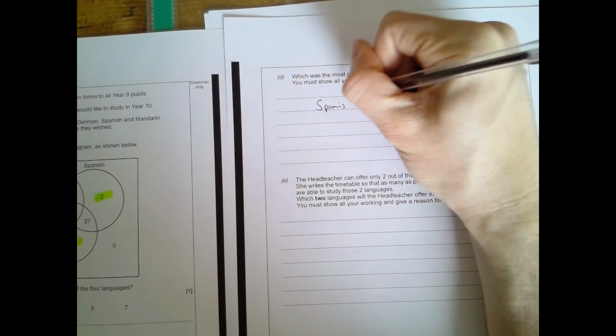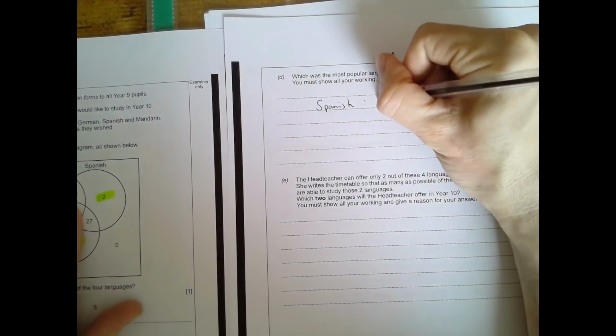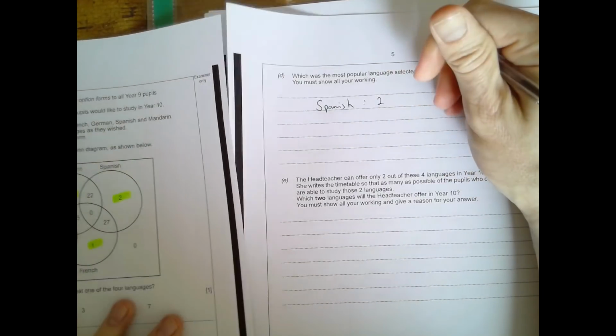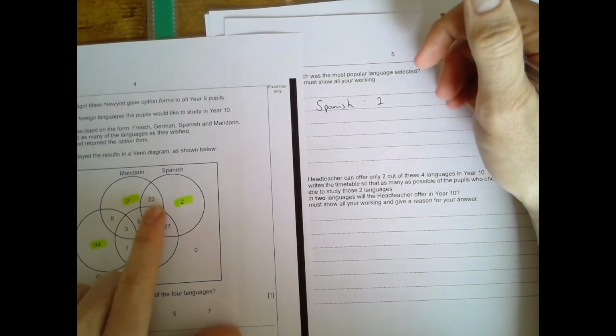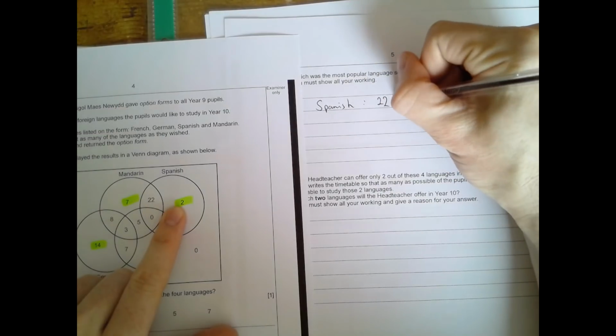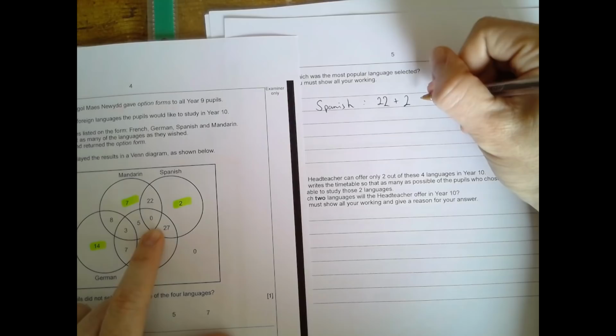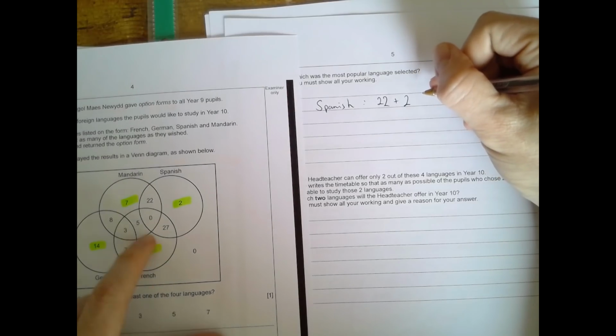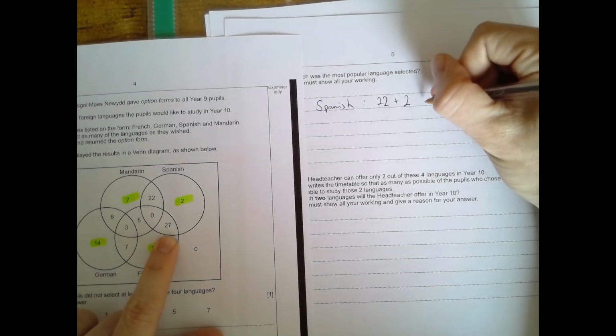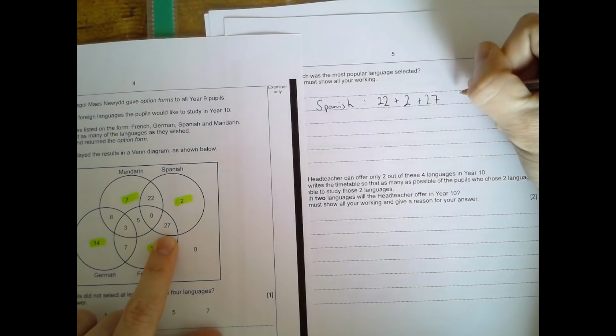So Spanish. So in the Spanish circle, we've got 22 there. You can just about see, I'll move it over so you can see. So 22 there. 2 who chose only Spanish. This 22 chose Spanish and Mandarin. No people who chose Spanish, Mandarin and French. I'm going to ignore those. And then 27 here.